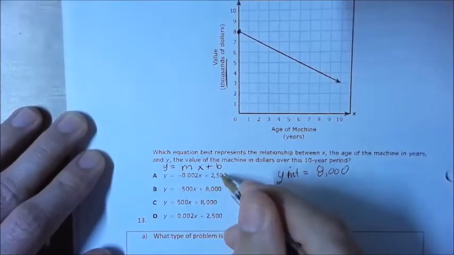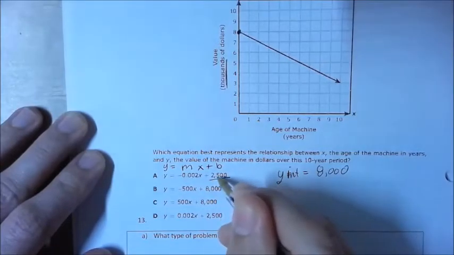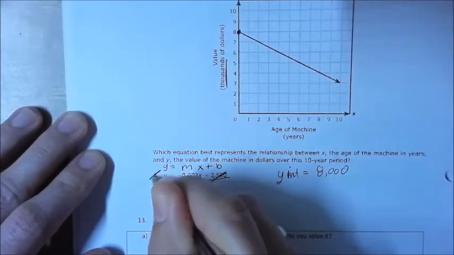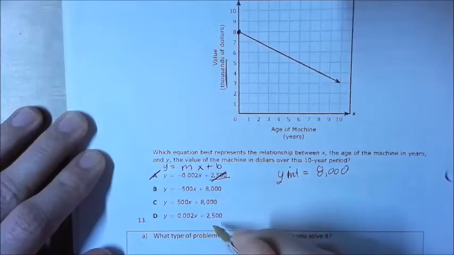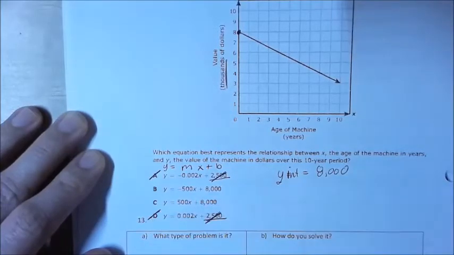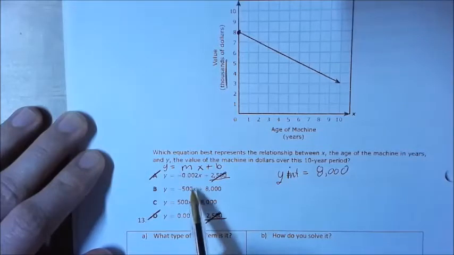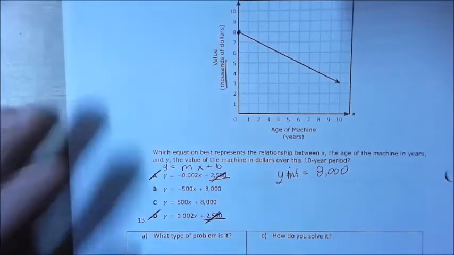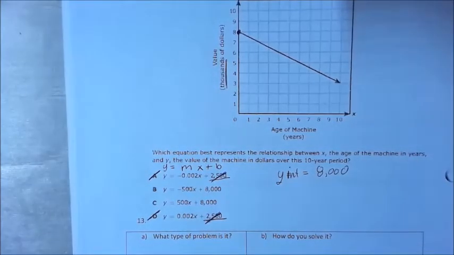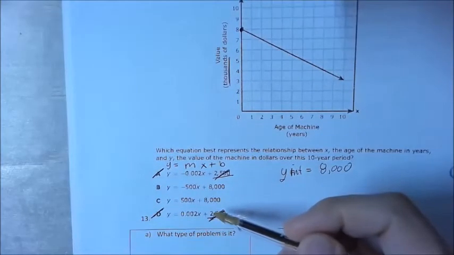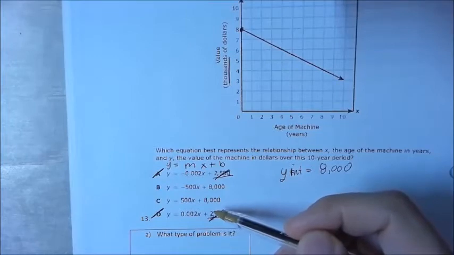We know that it can't be A because look, its y-intercept is 2,500. Well, that's not possible. D says the y-intercept is 2,500 again, so that's not possible. So now we got a 50-50 chance of getting this right. It's either going to be B or C. We just need to know which one of these answers it is. Now, you might not remember I told you that if we want to be completely accurate, we got to count the slope. But with these two answers, we really don't even have to count the slope.